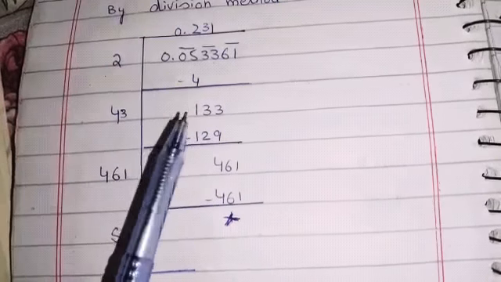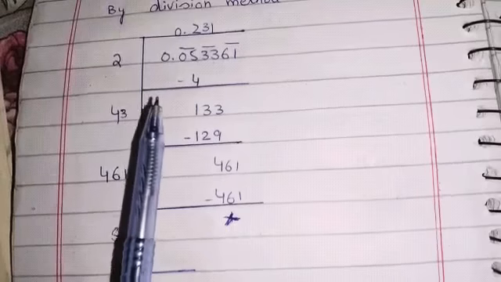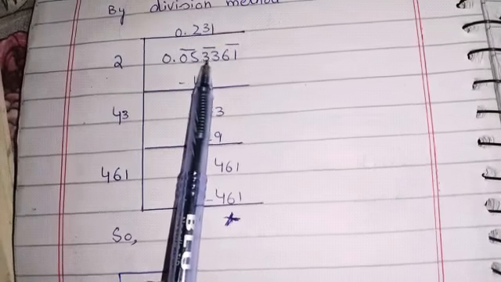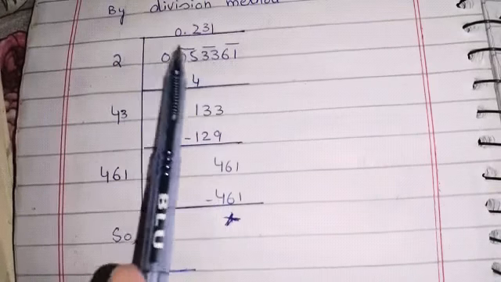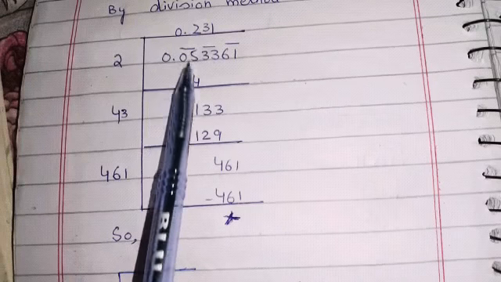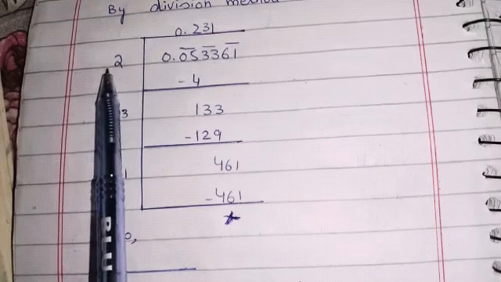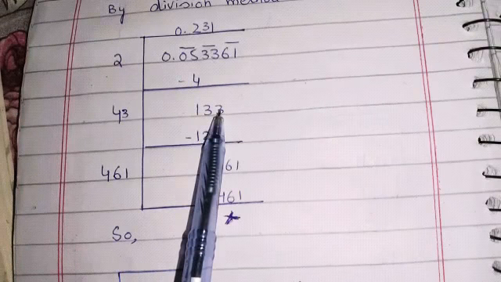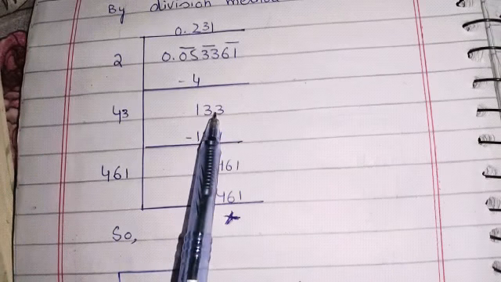As you all know, in decimal point we make pairs from left towards right, so the pairs of 0.05, 33 and 61. This 0 and point are shifted into the quotient, so we have 0.5. When we multiply 2 with 2 we get 4. After the subtraction we have 1. We will write a complete pair down, so in the dividend we have 133.